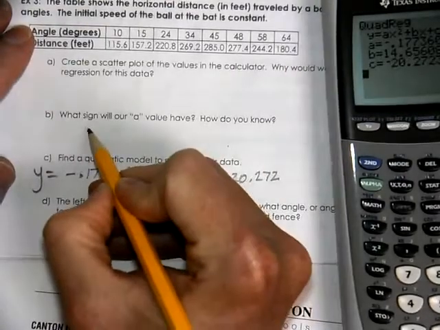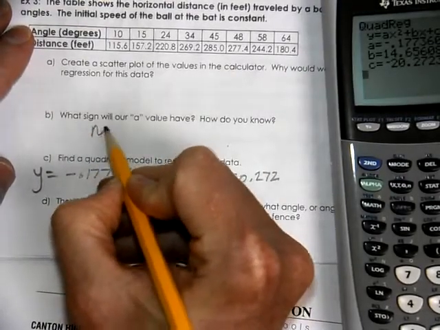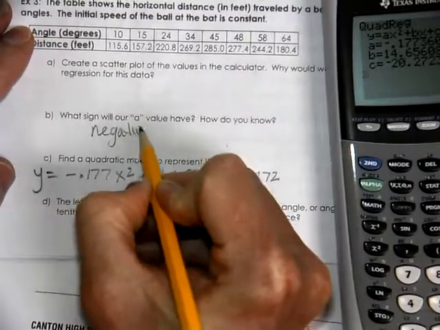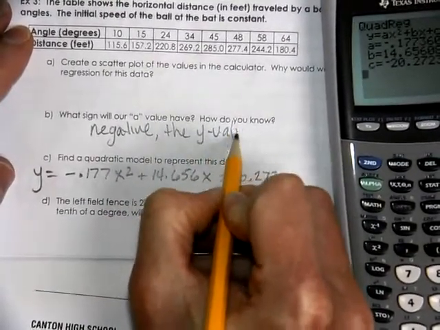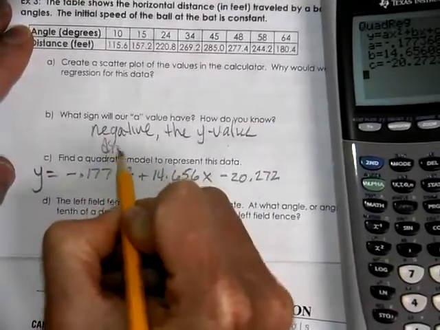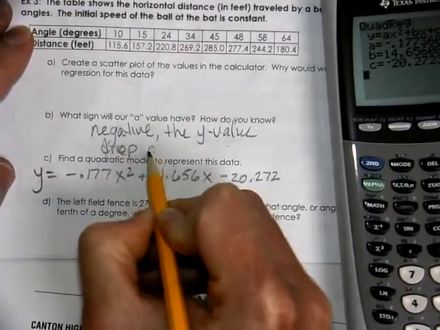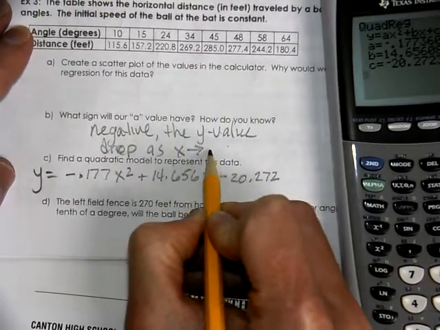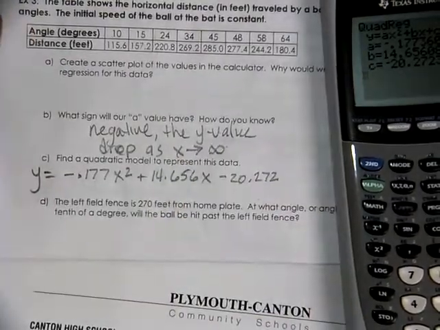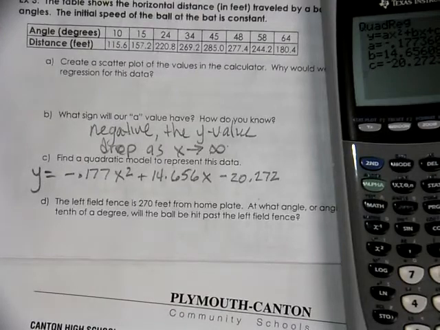It will be negative. The Y values drop as X approaches infinity. As X gets bigger, the Y values are getting smaller. So that's how I knew that.